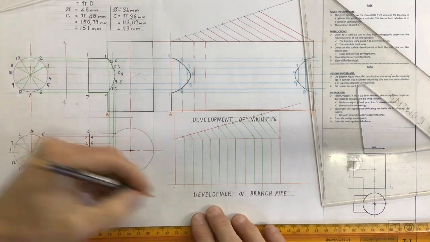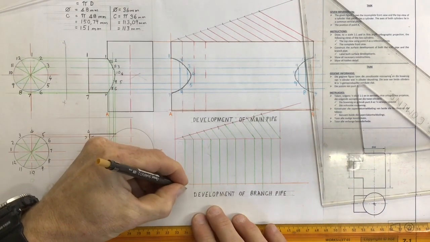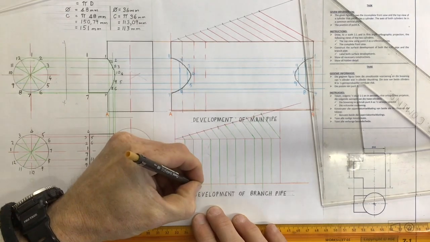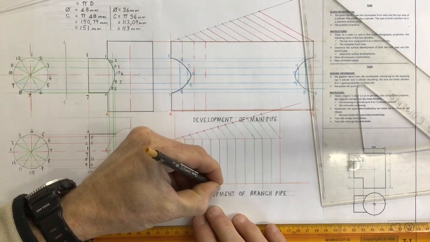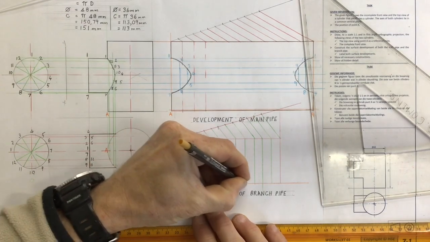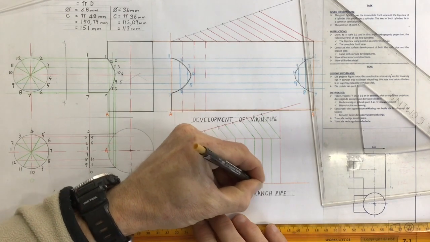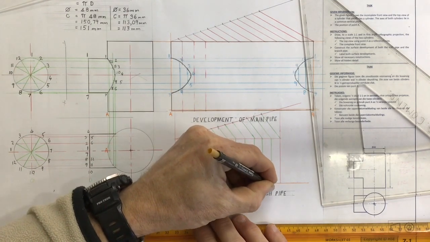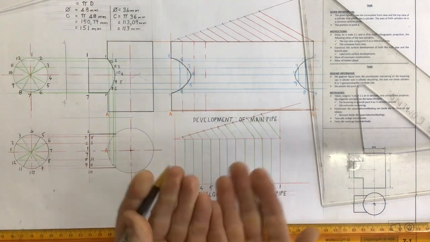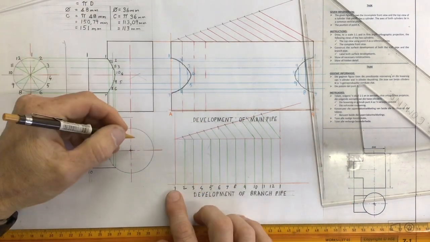I'm going to start with number 1, 2, 3, 4, 5, 6, 7, 8, 9, 10, 11, 12, and coming back to 1. Remember, this is going to turn around and link up at 1.